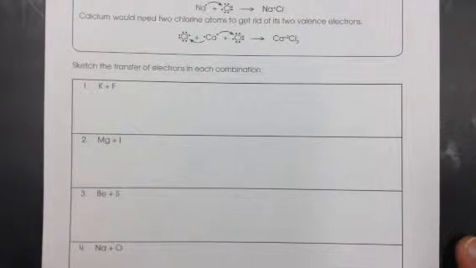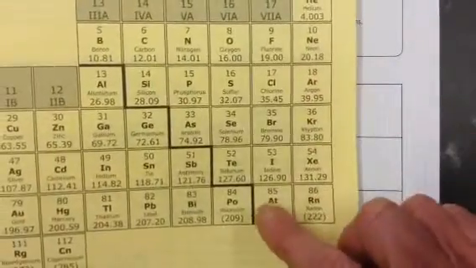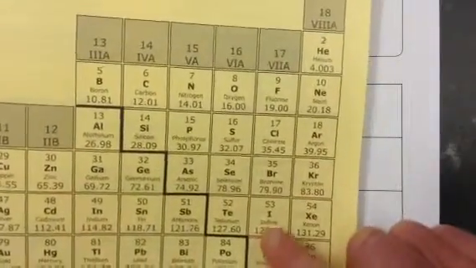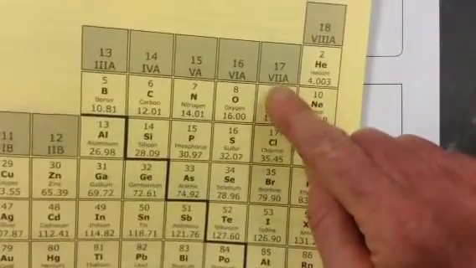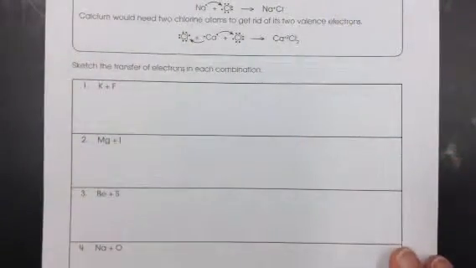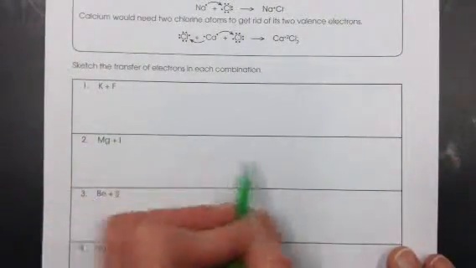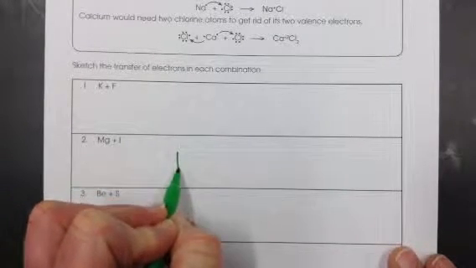First thing we want to do is figure out how many valence electrons each of these have. Iodine is in group 17 or 7A. It has 7 valence electrons. So I'm going to put an iodine right here.